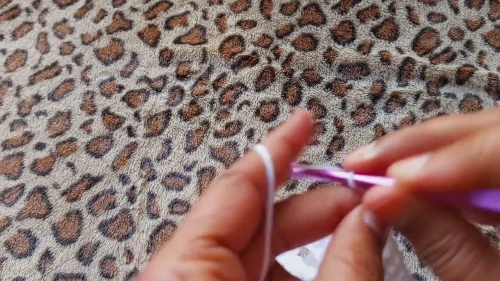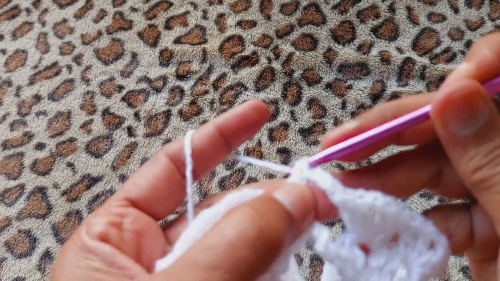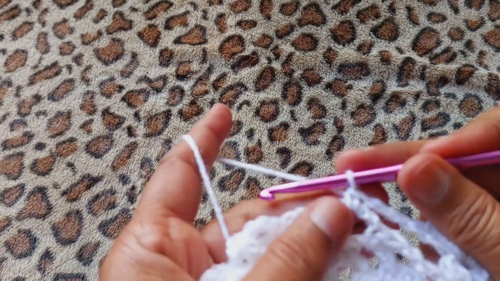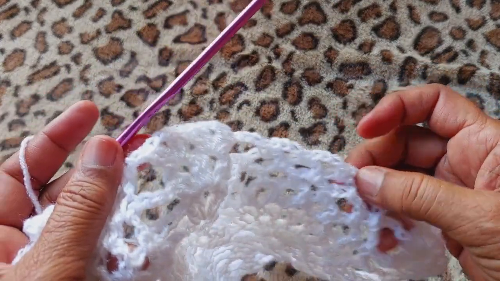Chain 3, and then we are into the pineapple area. So my 4 chain 3 spaces are becoming 3, like this. 1, 2, 3.